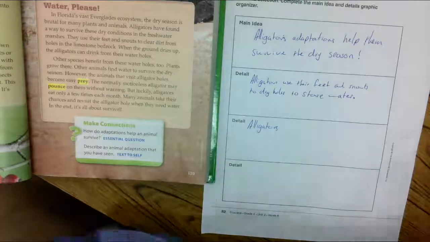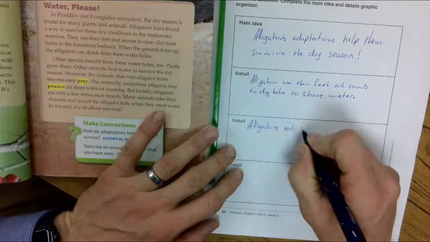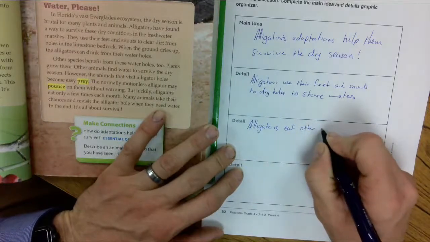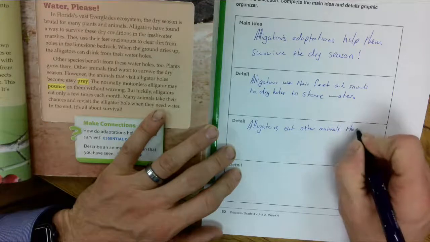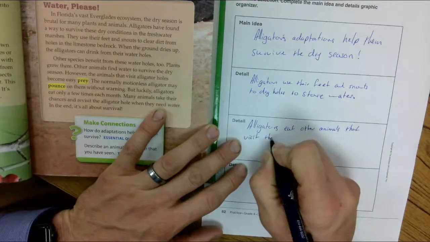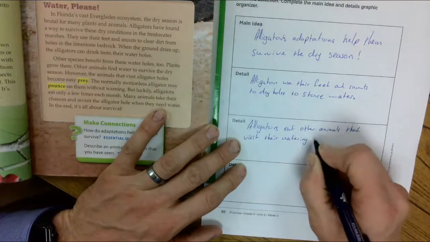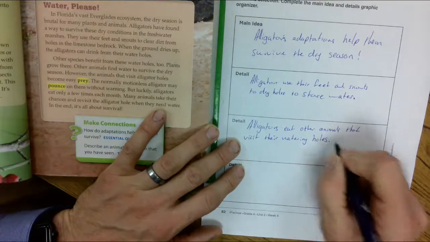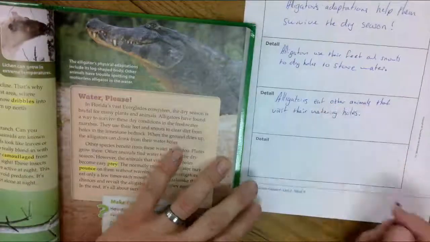My second one is going to be about the alligators. Now, what do animals do? Animals come to drink water, and the alligators have lunch. Alligators eat other animals that visit their watering holes. And then I'm going to use the picture and the caption to help me with my third one.